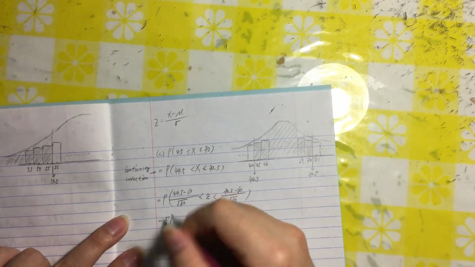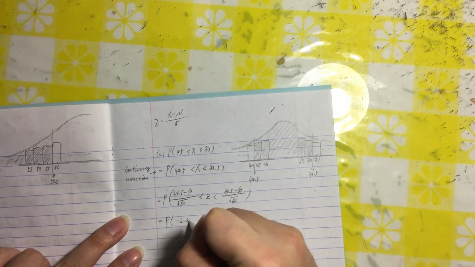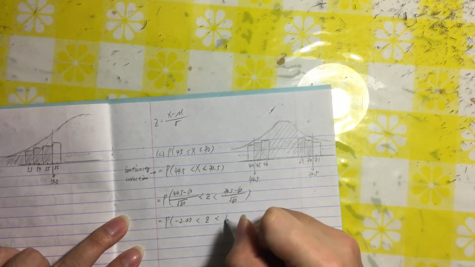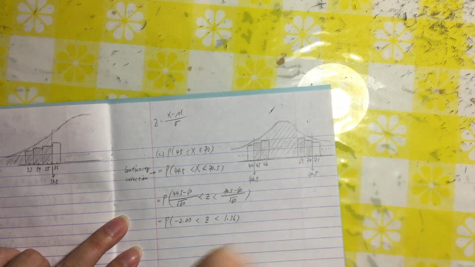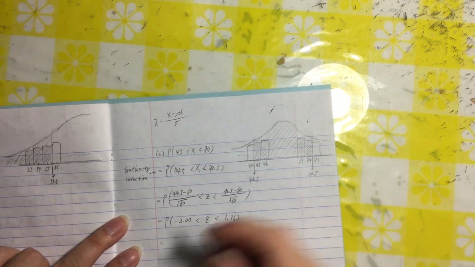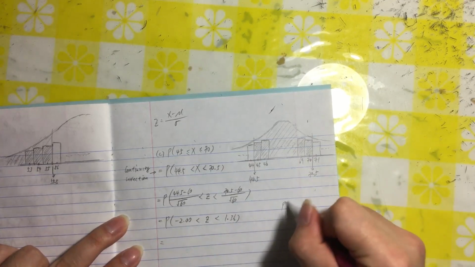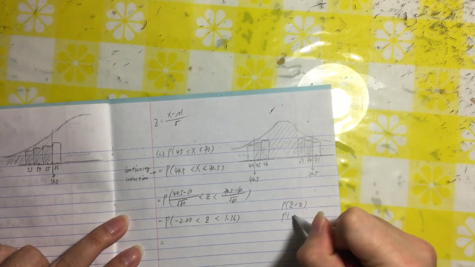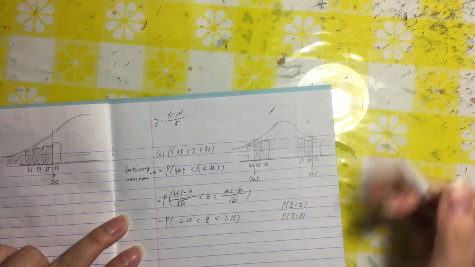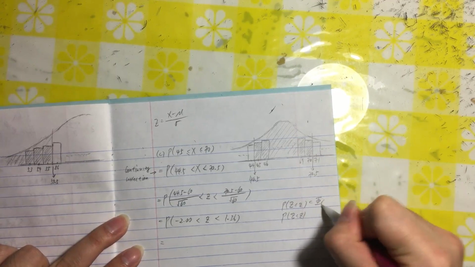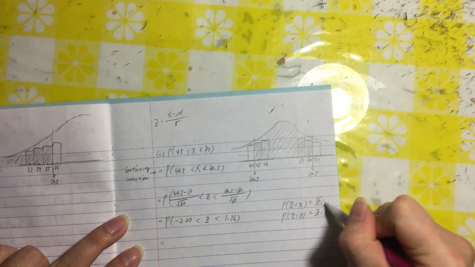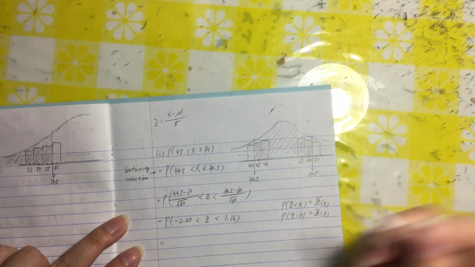Here I get negative 2.00 and 1.36. Then, in order to use the table of the standard normal CDF to find the probability, we must rewrite the probability in the form of probability that z is less or equal to some number, or probability that z is less than some number. They both equal to phi of the given number.